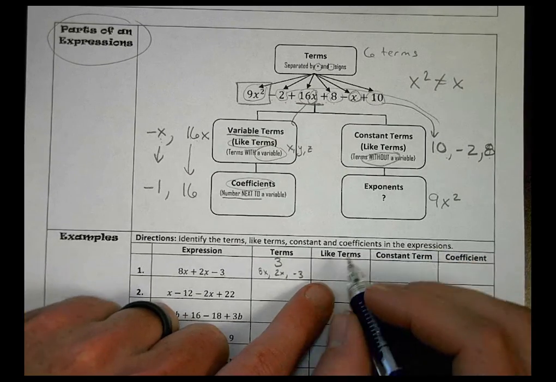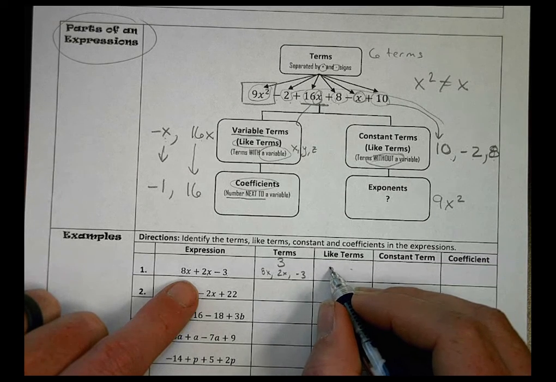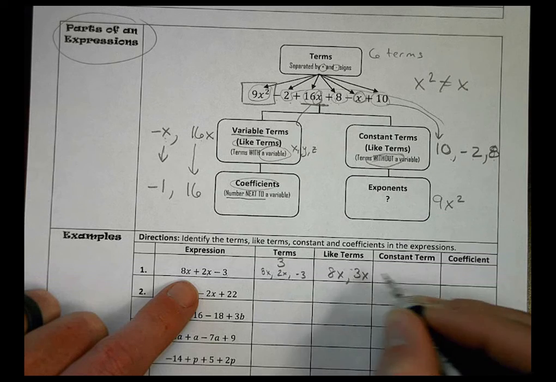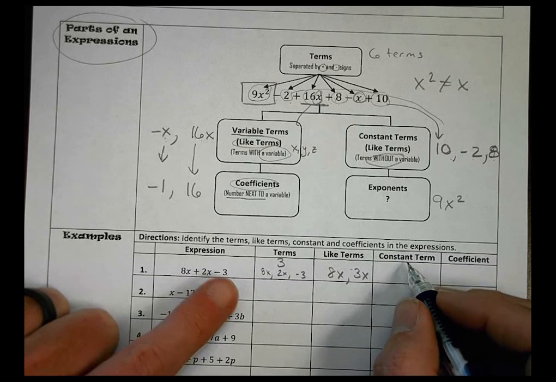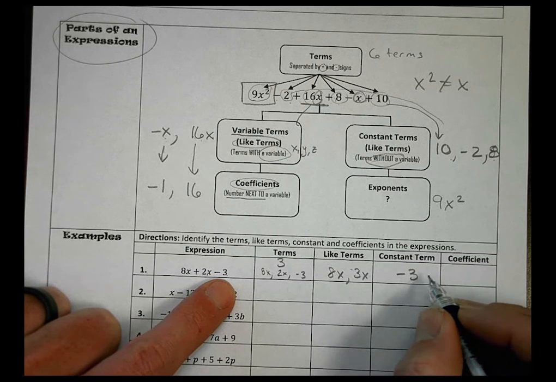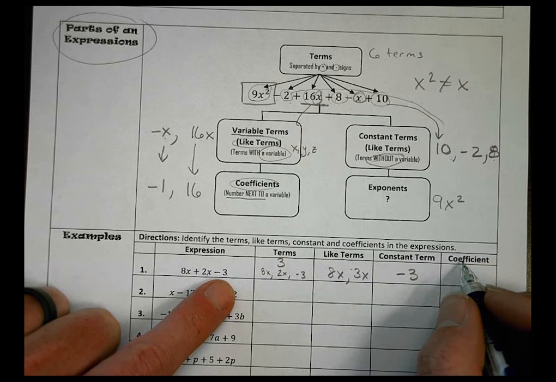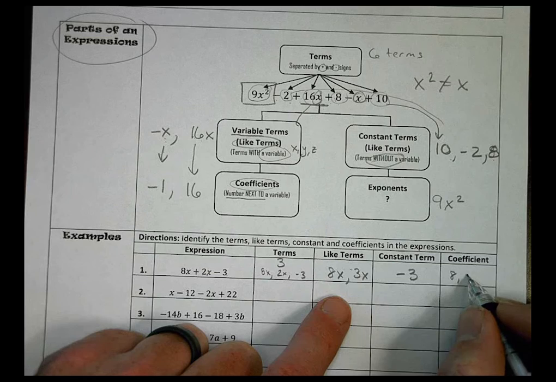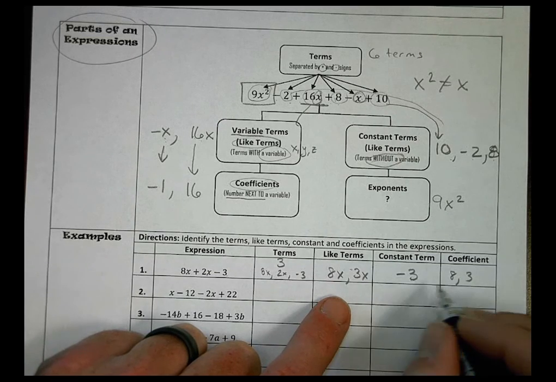The like terms are going to be the ones that are similar. So we would say 8x and 3x. Those are the like terms. The constant in this case is a minus 3. And the coefficients, the numbers in front of the variable, we have a couple of them, don't we? We have an 8 and we have a 3. So I'm guessing that's what they want you to write there.